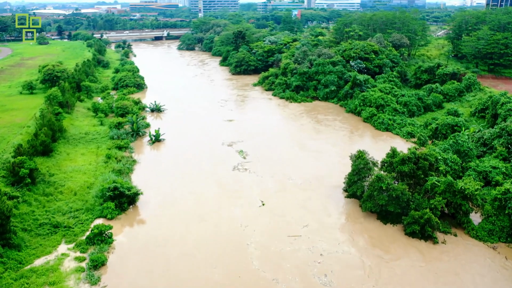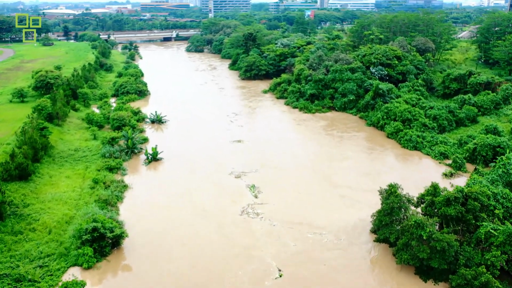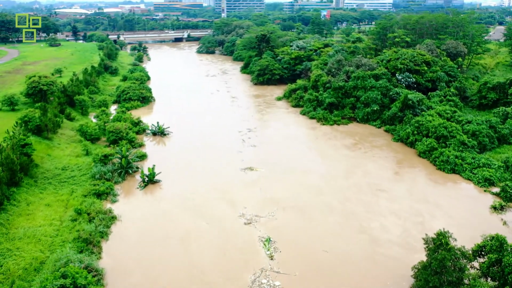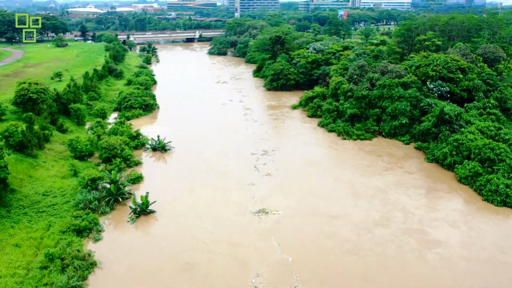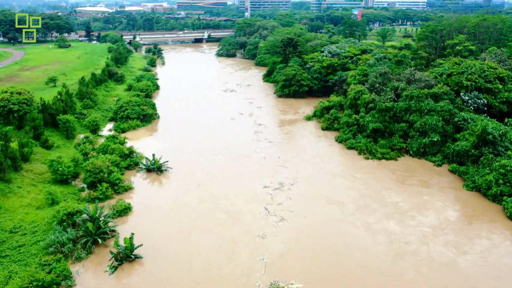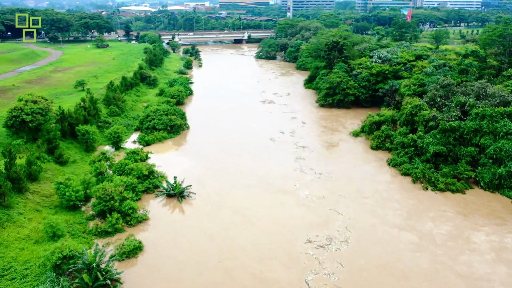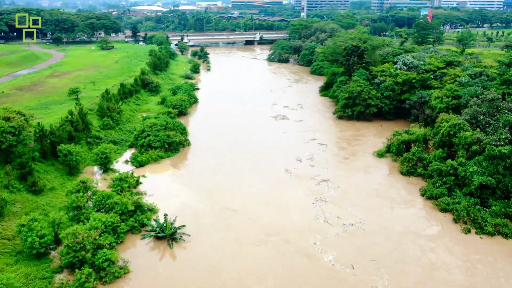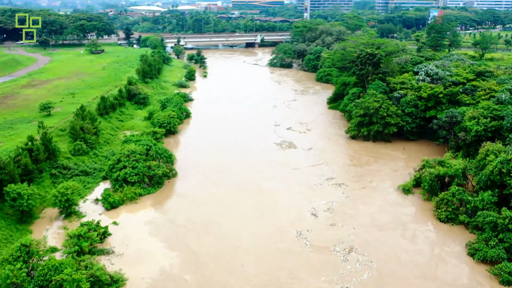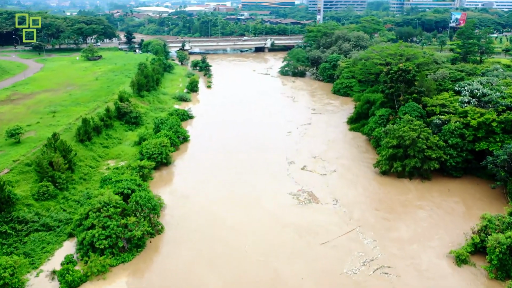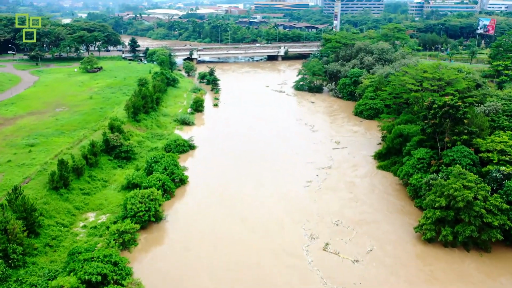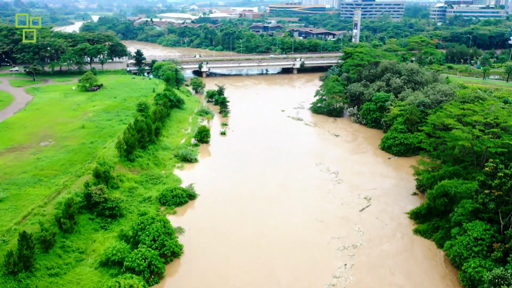Flooding is one of the most common and devastating natural hazards. It can occur in any part of the world, and it can have a devastating impact on communities. The primary causes of flooding include heavy rainfall, snowmelt, storms, deforestation, urbanization, and climate change.